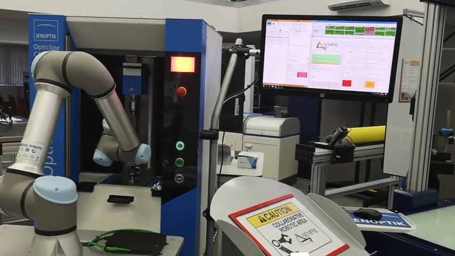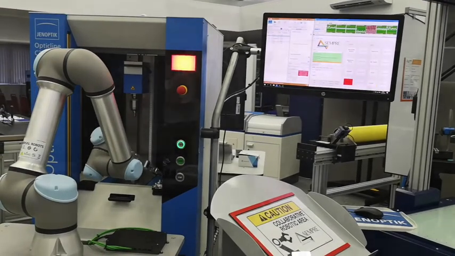So we can have a robot loading a machine, the SPC goes straight back to the machine tool, warnings etc. can all be developed there and show how the tool's drifting, for example, and then use that to create a fully automated solution.